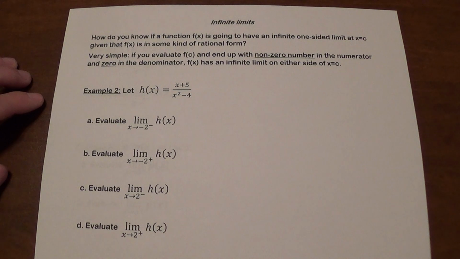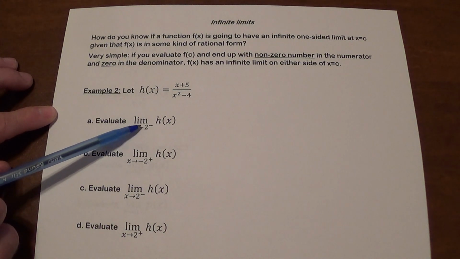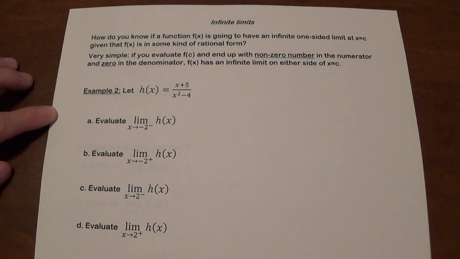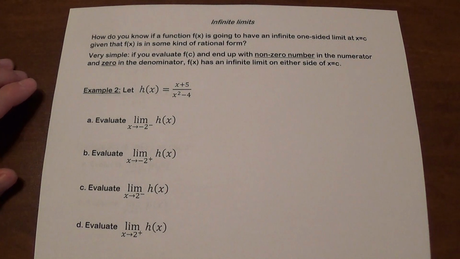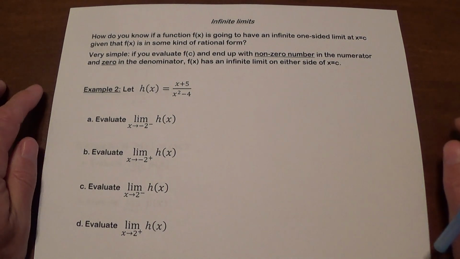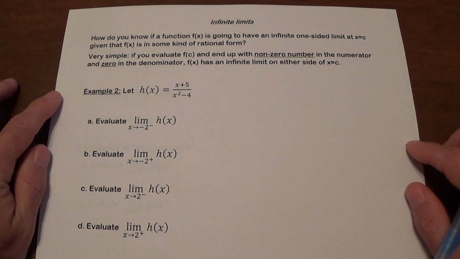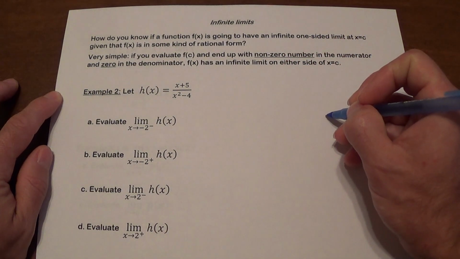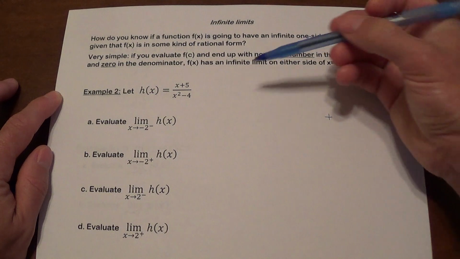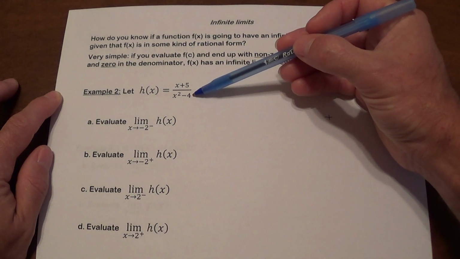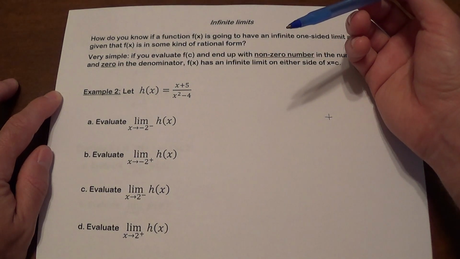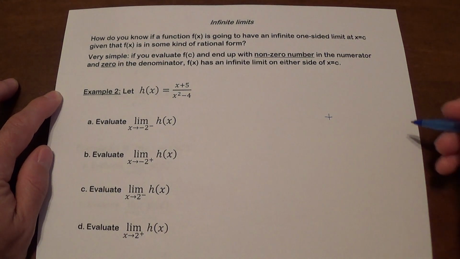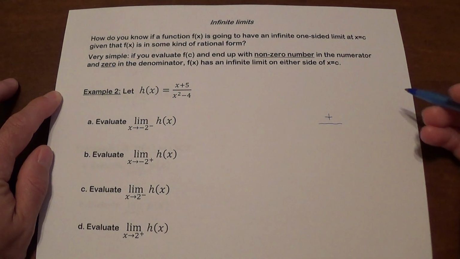So what's going to happen here, if you plug in negative 2 from the left, the top is going to be positive, right? This is how you can figure out what's going to happen. Because one way you can do it is with the graph, but that's not always something you can do. So I'm going to write this on the side. The top is going to give me positive. Because I'm going to have non-zero divided by 0, I know it's going to be infinity. It's just a question of which one, positive or negative.